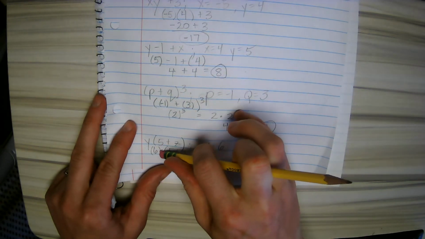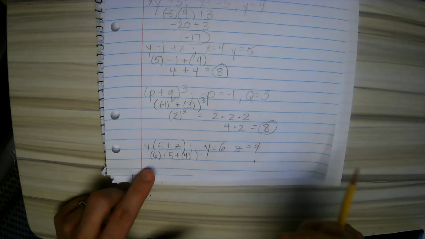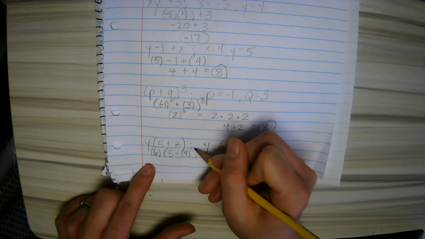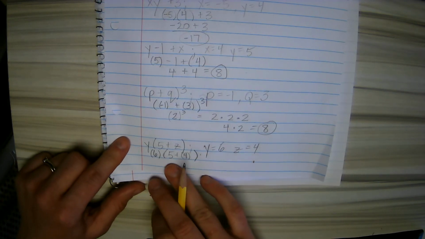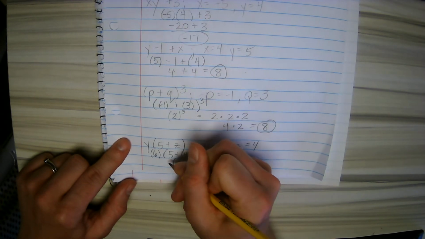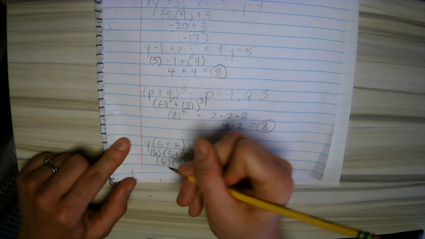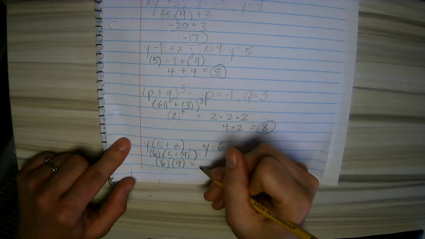If there were no parentheses here, I would have to do the multiplication first, but of course there are parentheses which tell me they want me to do this first. So 5 plus 4 is 9, and then I have 6 times 9, which equals 54.